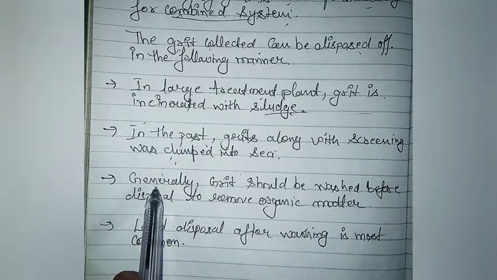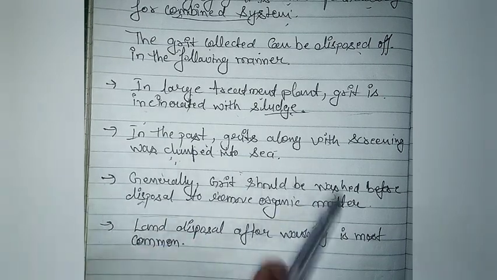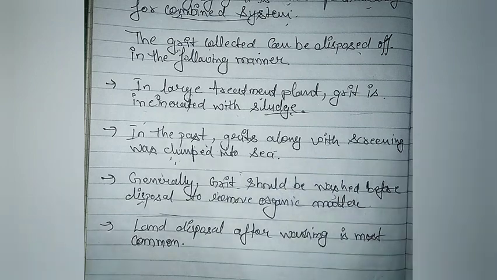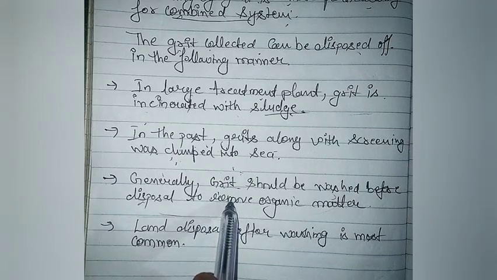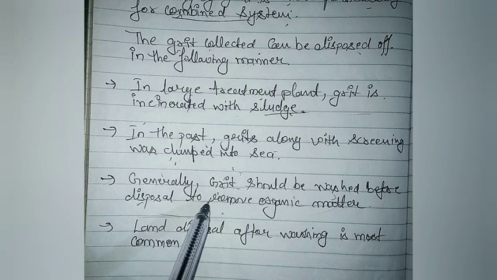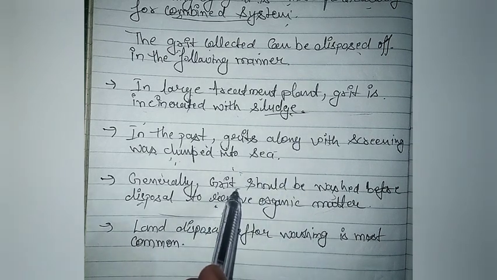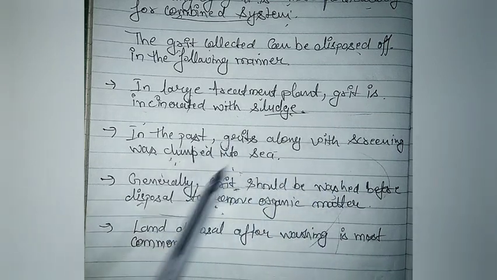So also generally grit should be washed before the disposal to remove the organic matter. Okay, sometimes the organic matter also gets collected with the grit, so we need to remove that organic matter before disposing of, because organic matter is the only material present in the sewage that creates nuisance, because it undergoes decomposition.